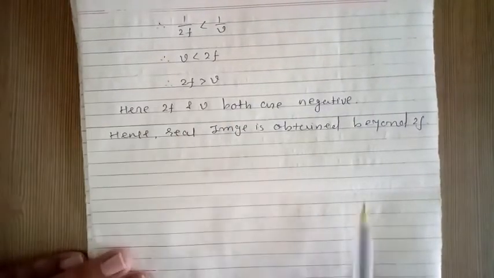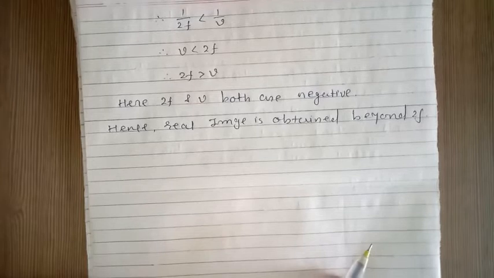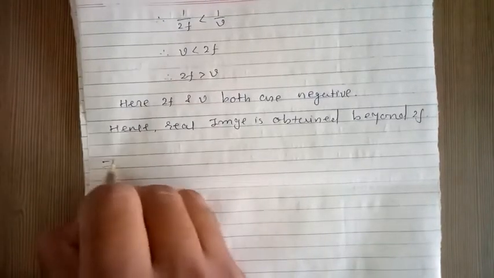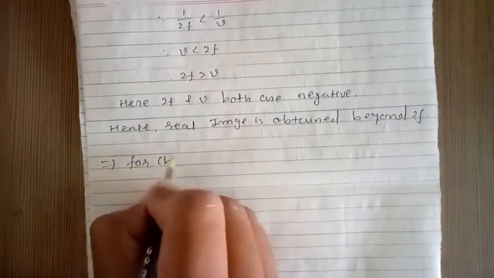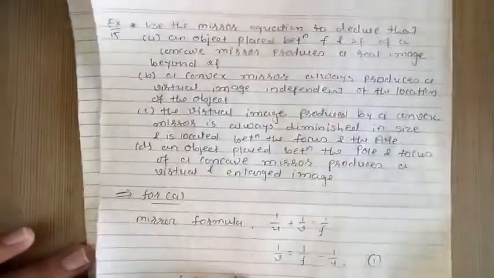Because 2f and v both are negative. Okay, you understand this? Now we discuss our second case. So for b, now see our second.